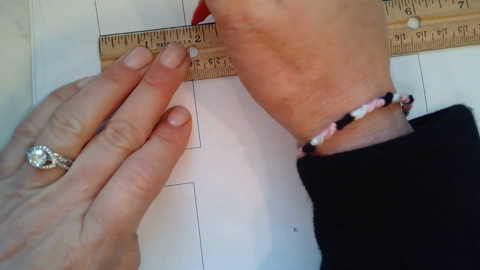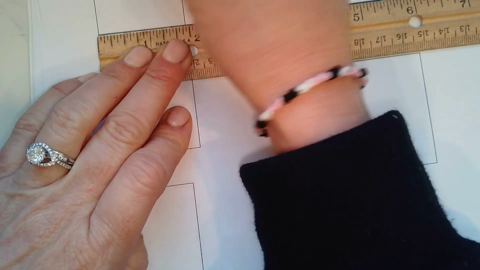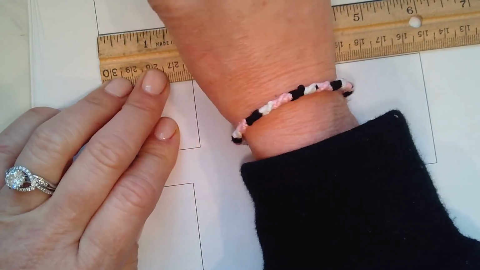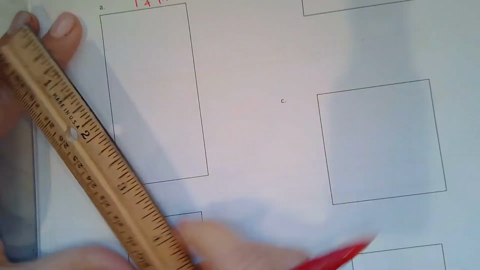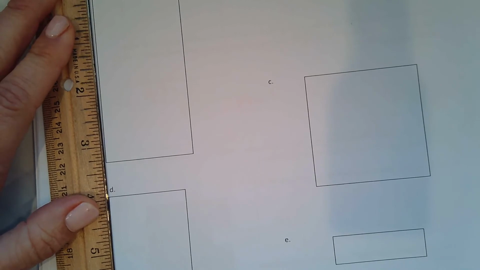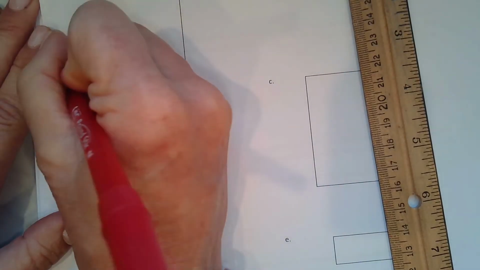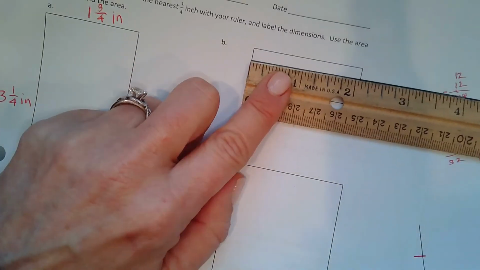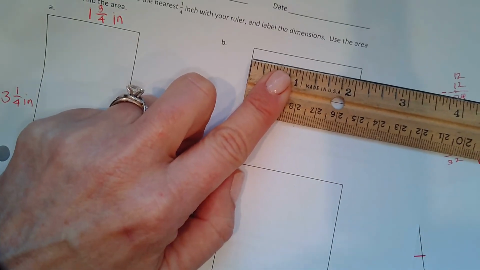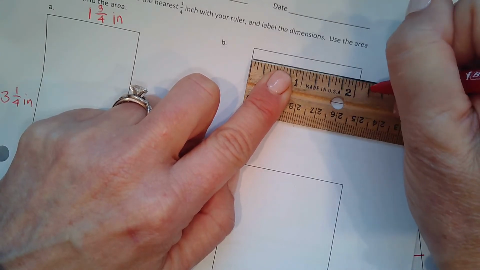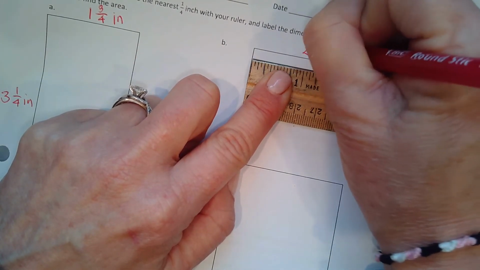So 1 3/4 of an inch by 3 1/4 of an inch. This is 2. It's bigger than 2, so we're going to round up to 2 1/4 inch.